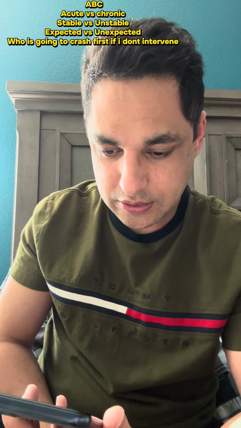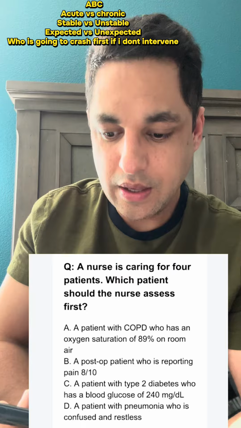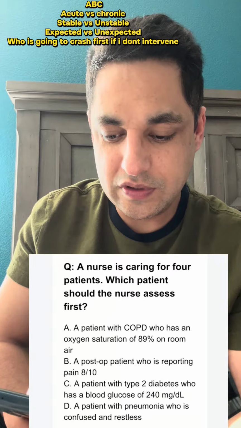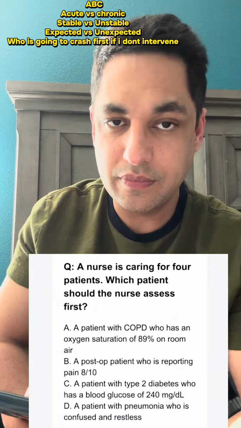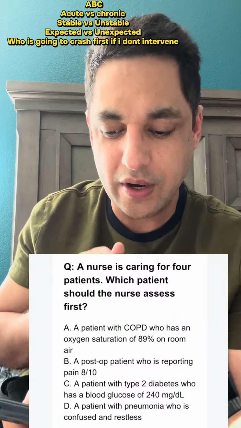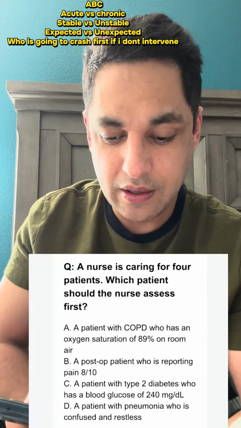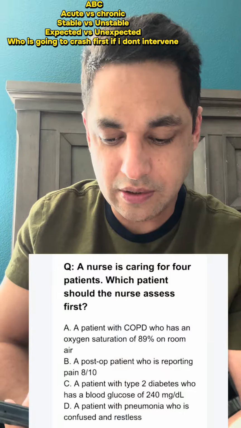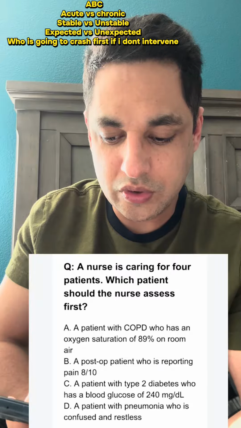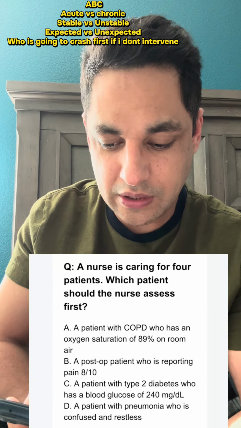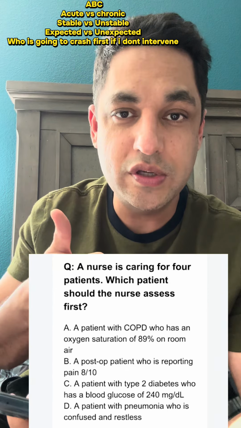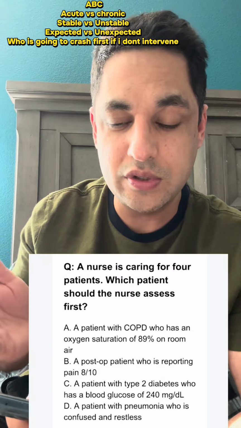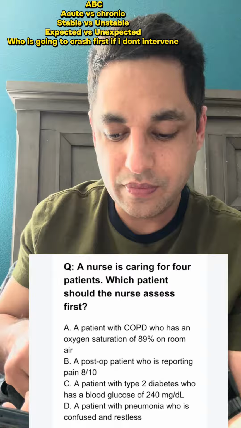Next question is, a nurse is caring for 4 patients. Which patient should the nurse assess first? A patient with COPD who has oxygen sat 89. A COPD patient will always have around 89 to 90 oxygen. That is a stable patient, right? Option B, post-op patient who is reporting pain 8/10, that's a stable patient. Patient with type 2 diabetes who has blood glucose 240, that is also stable. Patient with pneumonia who is confused and restless. So confused and restless, right? That's the acute problem. That is new to the patient, right? Patient is confused and restless. That would be your correct answer.